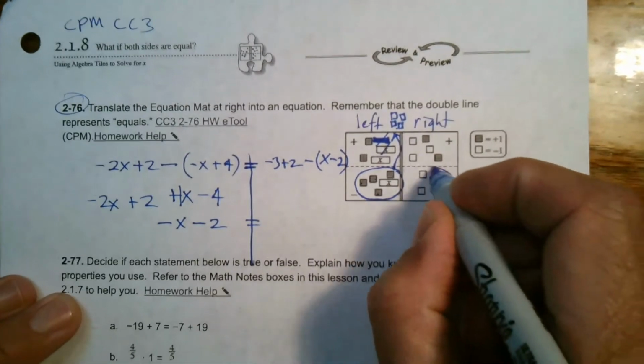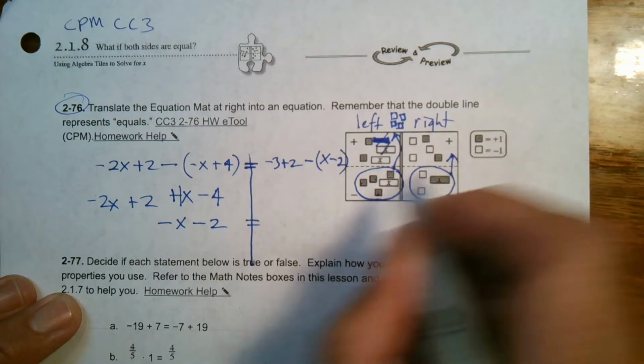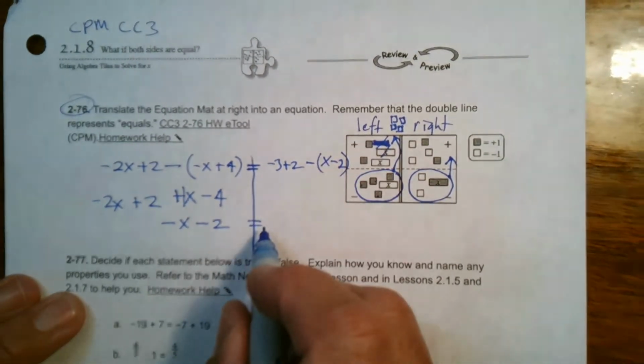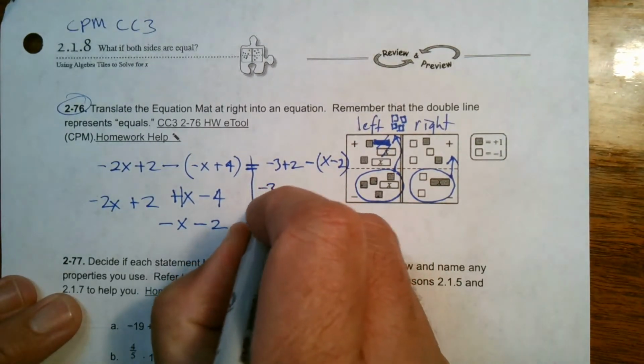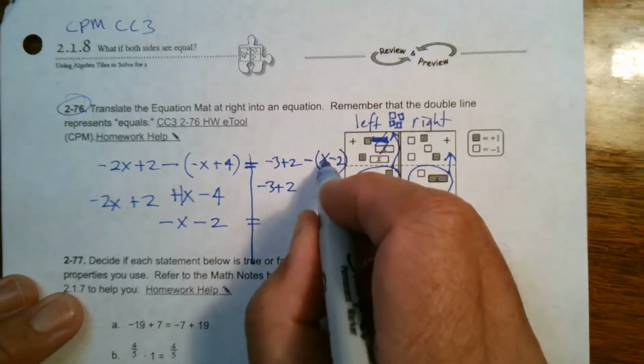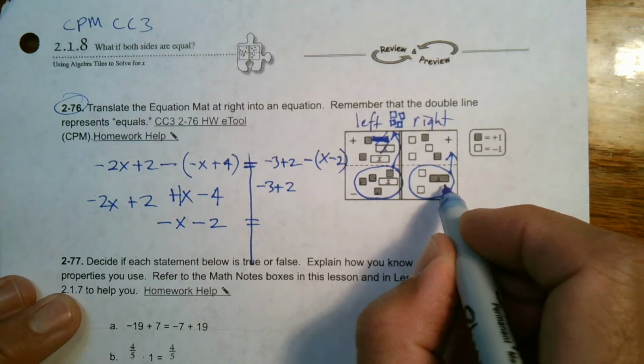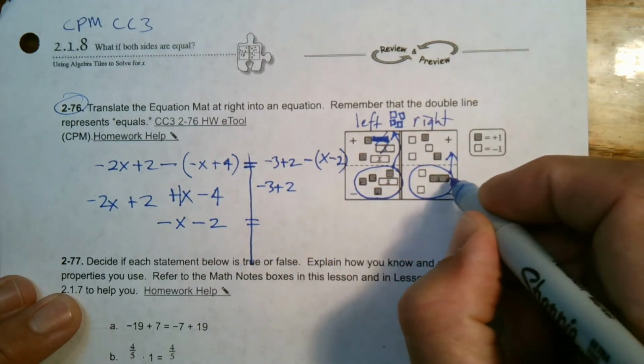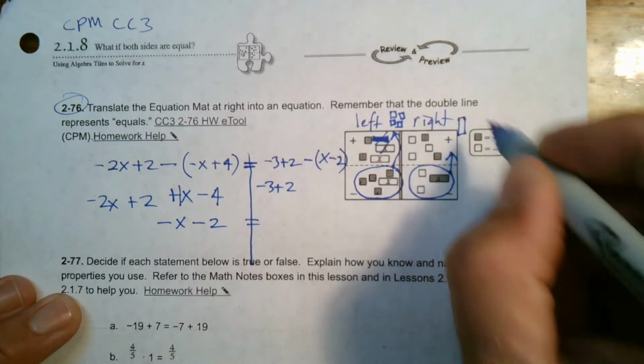On this side, I do the same thing. All of this moves to the top. That gets rid of those parentheses so I can combine like terms. I'm just going to rewrite negative 3 plus 2. Then the positive x on the bottom, minus all of that, moves to the top and becomes a negative x on top.